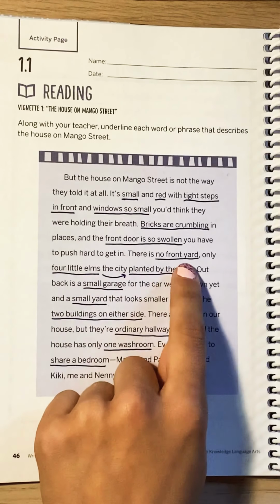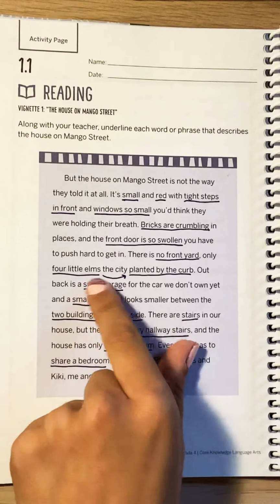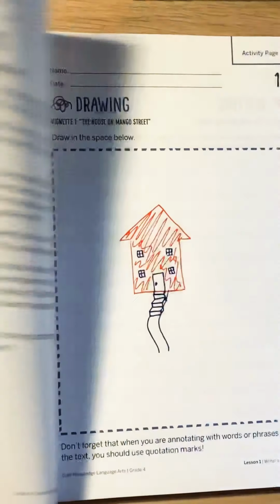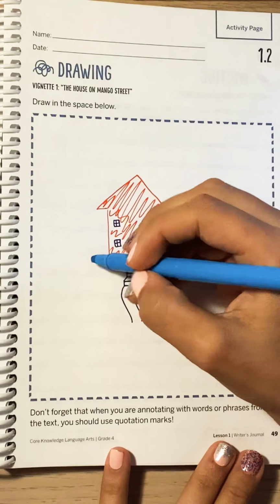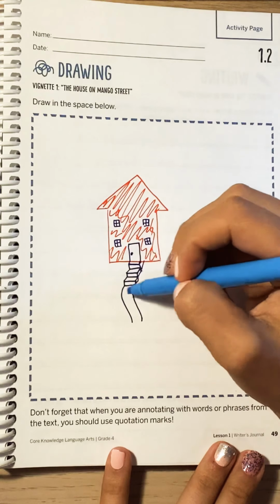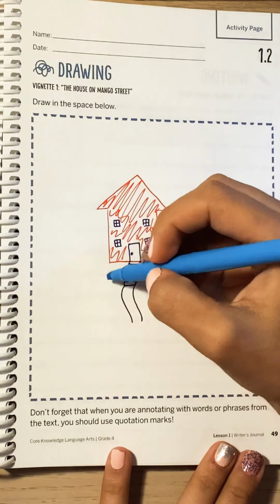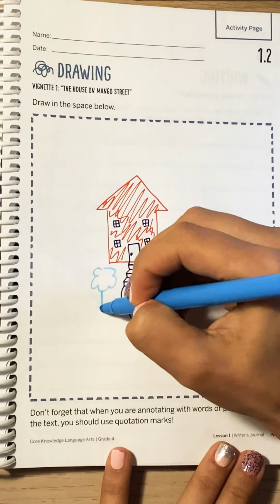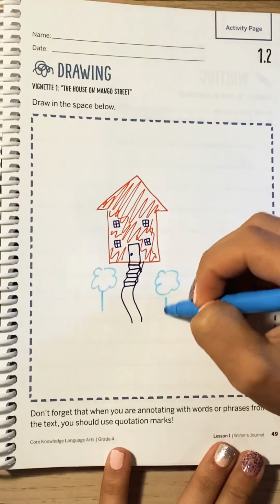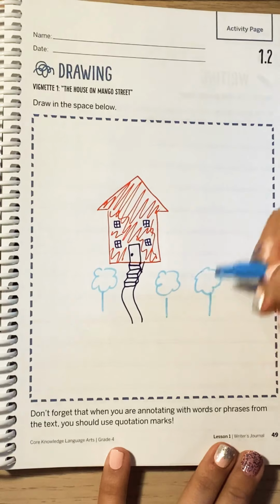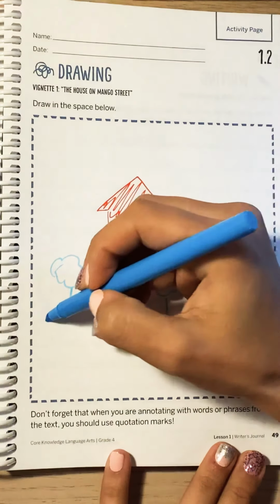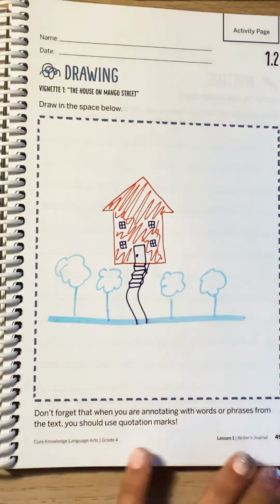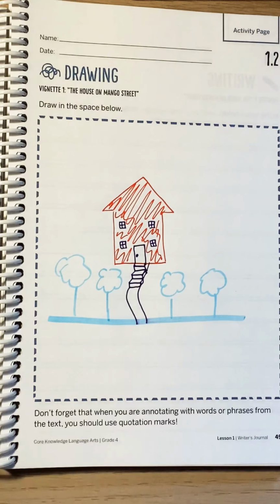Front door, yep. No front yard. Just 4 little elms planted by the curb. Okay. Purple trees, because why not? So there's no yard. I drew that walkway too large, but whatever. Here's my 4 trees. I don't know what elm trees look like, but I'm assuming it's exactly like that. Okay, by the front curb. There's my front curb of my house.